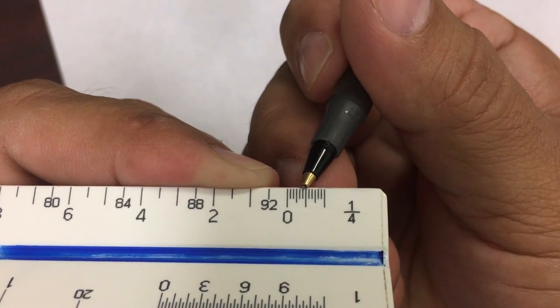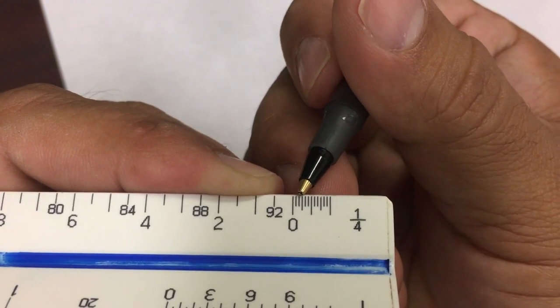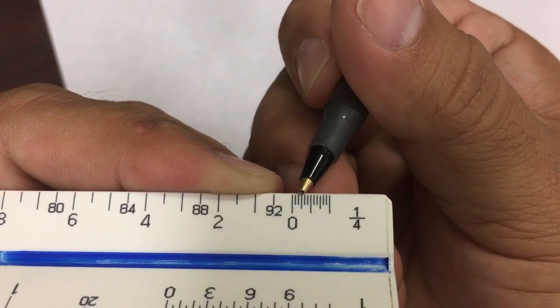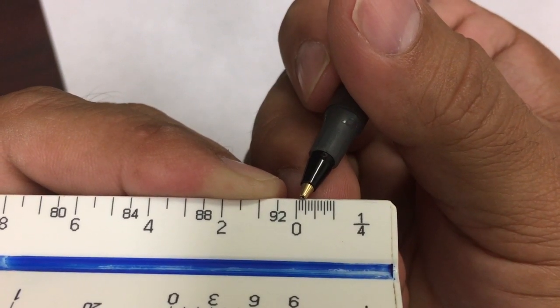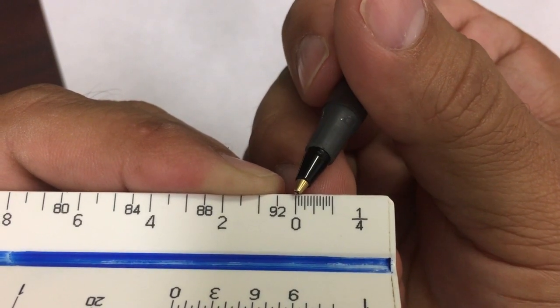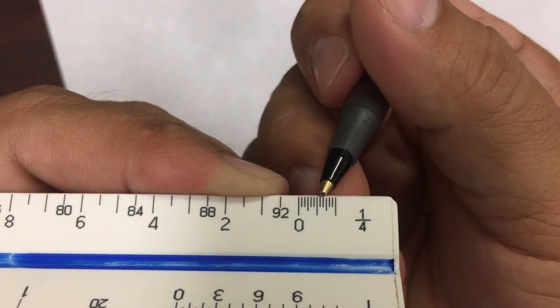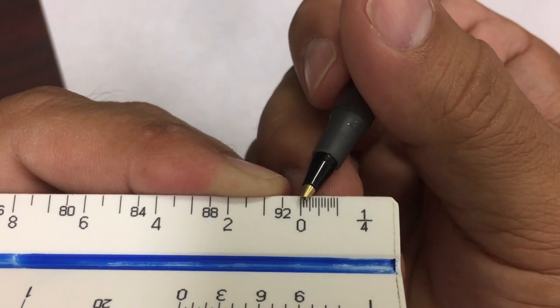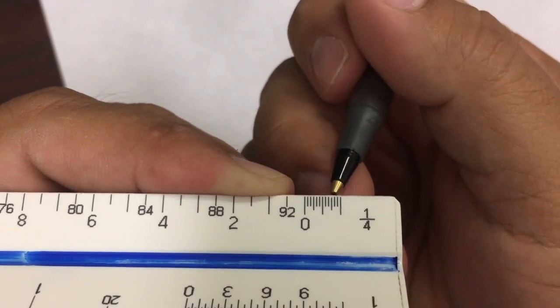If I know this is 6, then I'm going to go between 0 and 6, find the middle, and I know that's 3. Right? Simple math. So if this is 3 and I have 2 lines to the left, that means that's 2 and that's 1. So on the quarter scale, I now know that they go up in increments of an inch. 1, 2, 3, 4, 5, 6, 7, 8, 9, 12 inches, which equals a foot. So on a quarter scale, it goes up in increments of an inch.